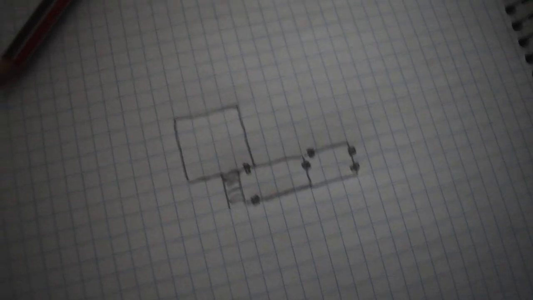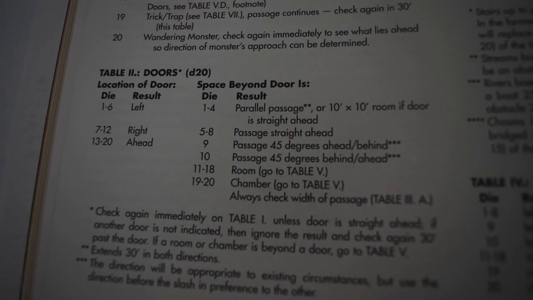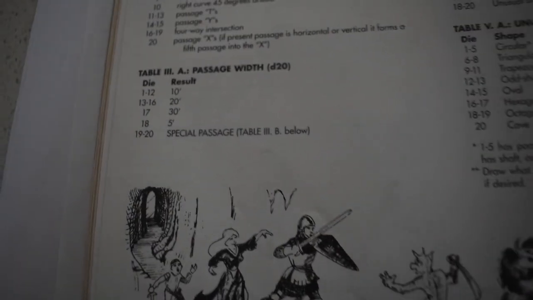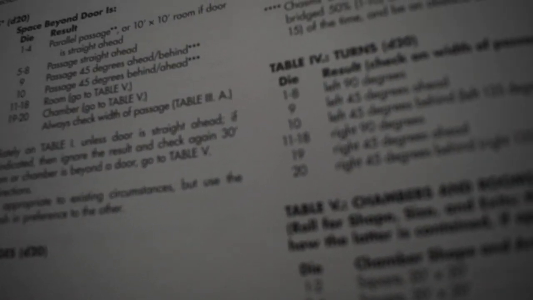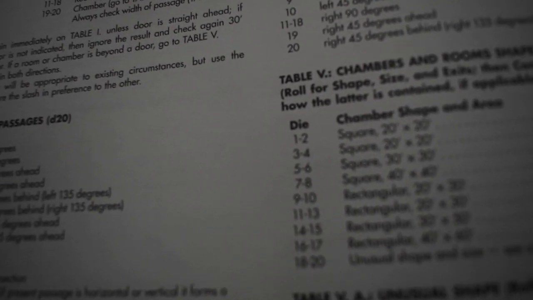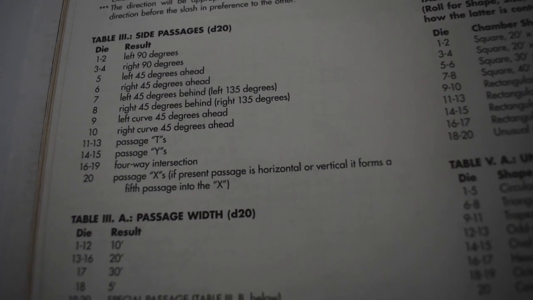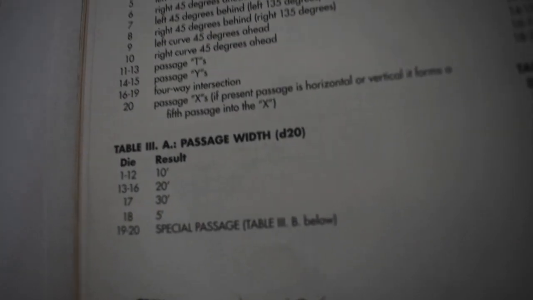So behind the contents of the door, we roll a 10, and a 10 is a passage. So the passage is 45 degrees behind and or ahead, whatever we need to do, but we're moving 45 degrees. So how long is the passage? And this is where we can start to sort of work out these things. So behind the door is the passage. And it leads to a four-way intersection. Sure, why not?